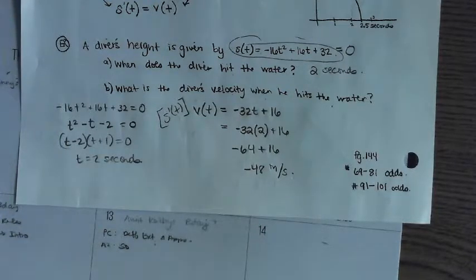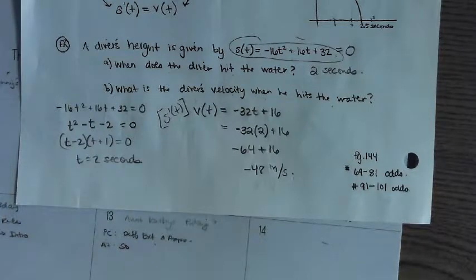Well, I mean, no, I don't need to talk about that. What section am I in? I'm sure I stole this from something. Diver's height.